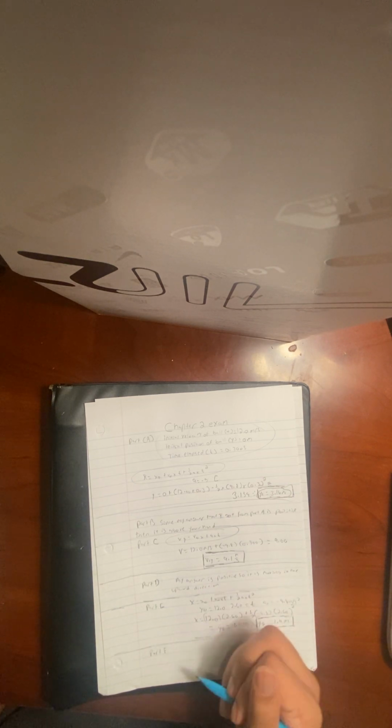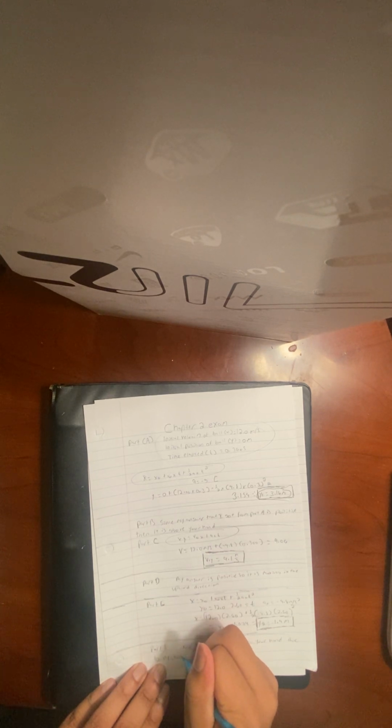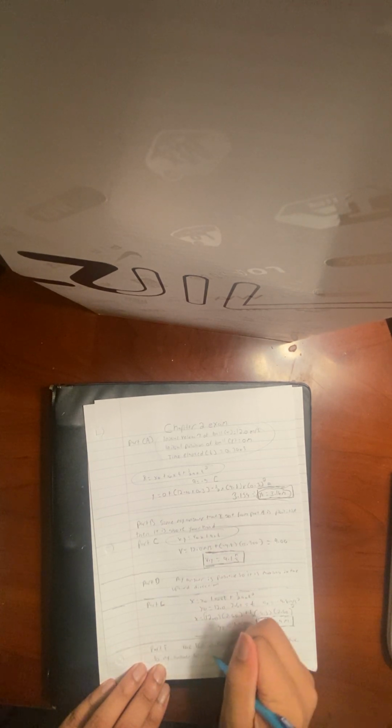So due to that, in part E, I'm going to say the ball is below your hand, due to y2, or my answer in part E, being negative.